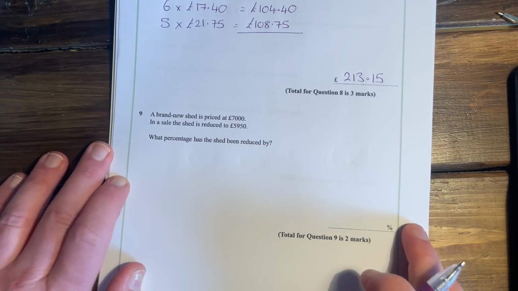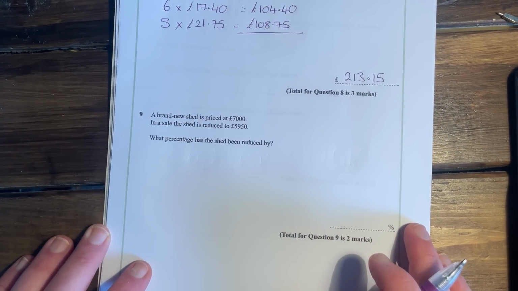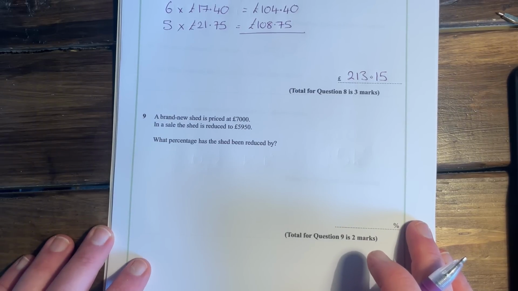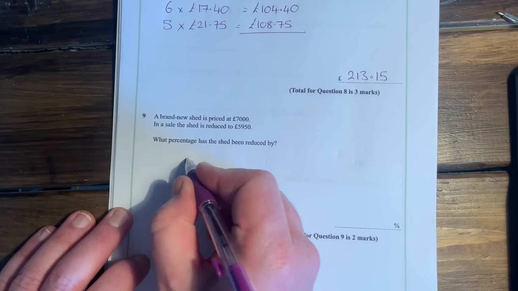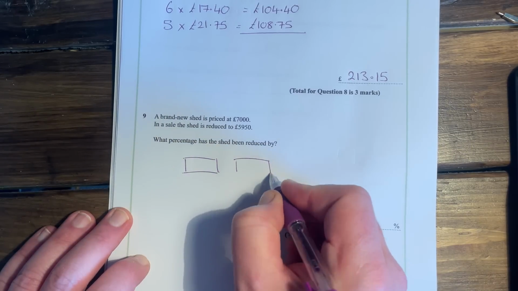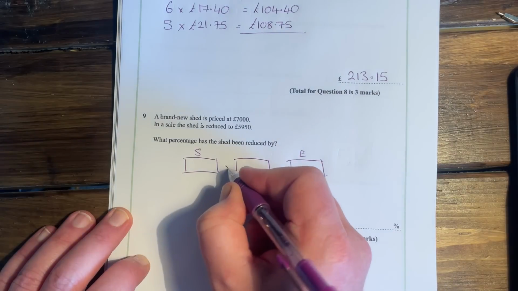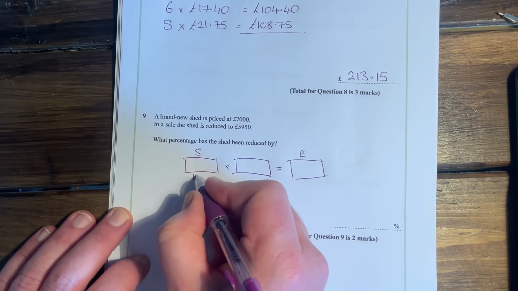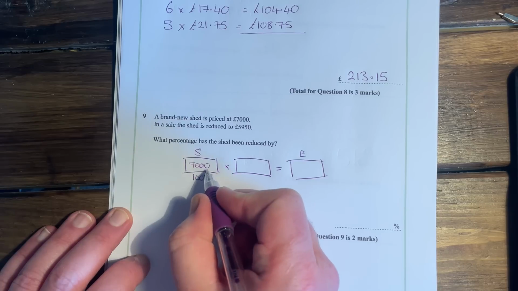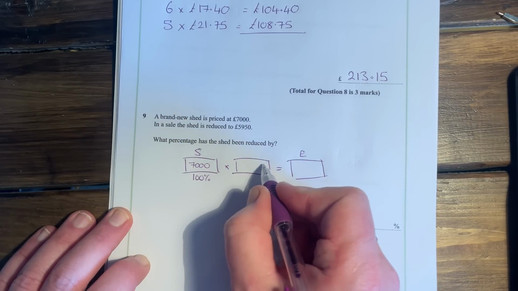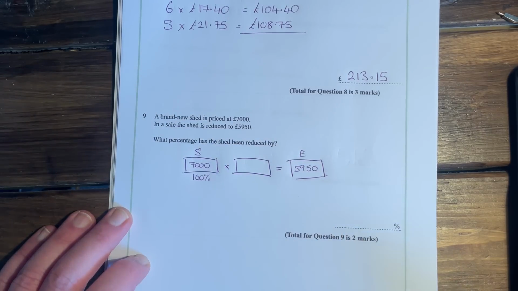A brand new shed is priced at £7,000. In a sale, the shed is reduced to £5,950. What percentage has the shed been reduced by? I always do my percentages a very similar way. You've got a start value and an end value, and a multiplier in the middle. This one is always worth 100%. So we know that it was £7,000. I'm going to times it by something, and I'll end up with 5,950. So I need to figure out this value in the middle, my multiplier.